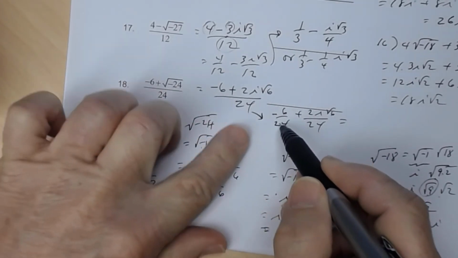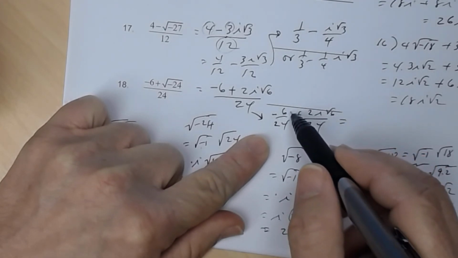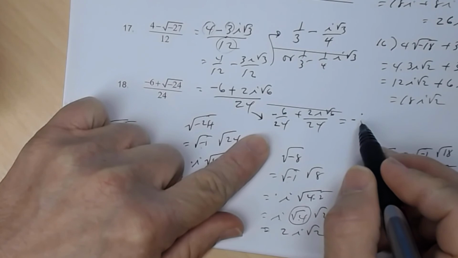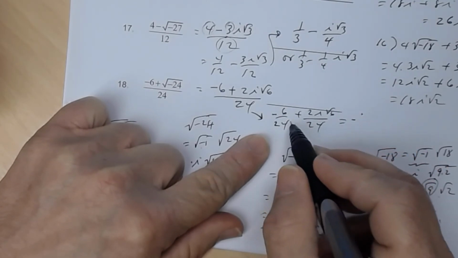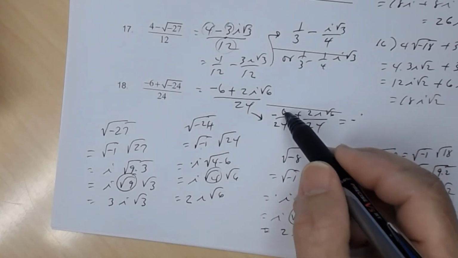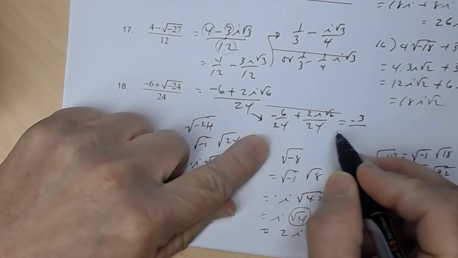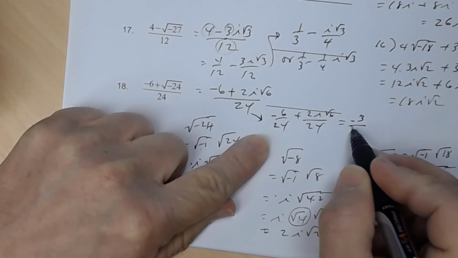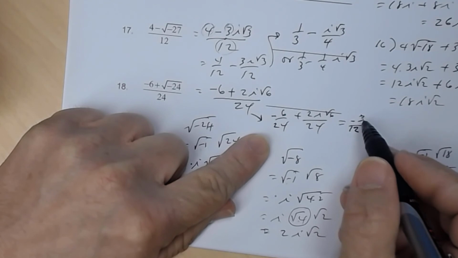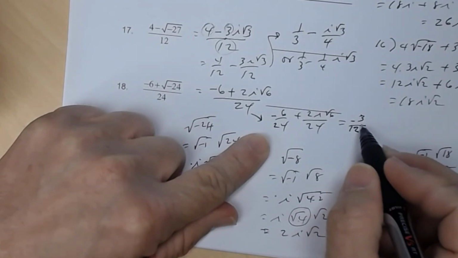So negative 6 over 24, they're both divisible by 6, so that'll be negative 1/4. Oops, sorry, negative 1/3. Nope, 18. So they're not divisible by 6, but they're divisible by 2, so it'll be negative 3 divided by 12, which is reducible, so that is going to be negative 1/4.